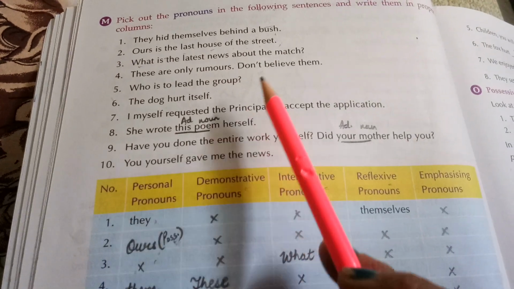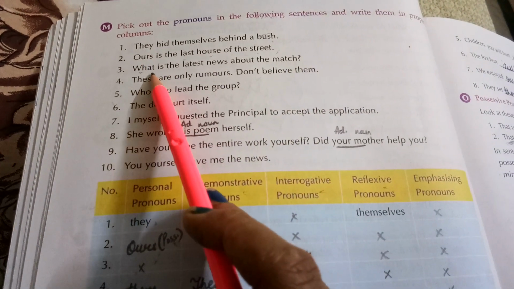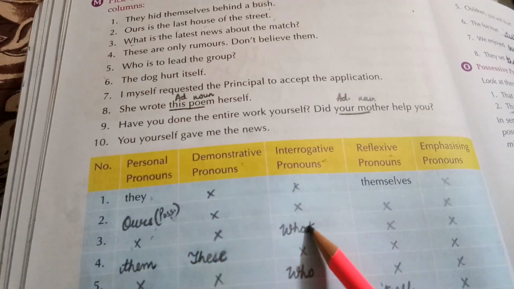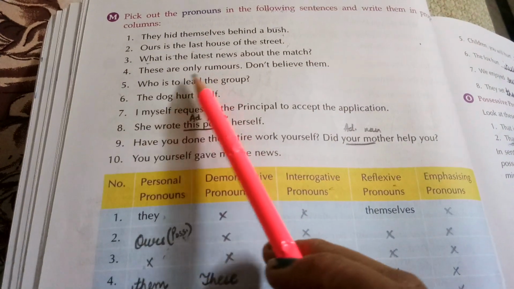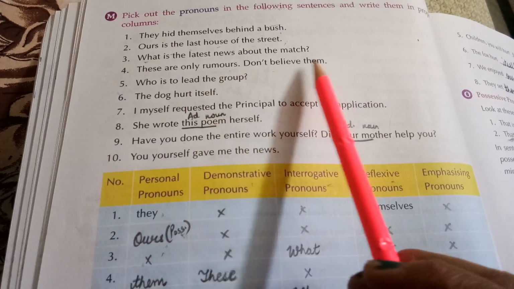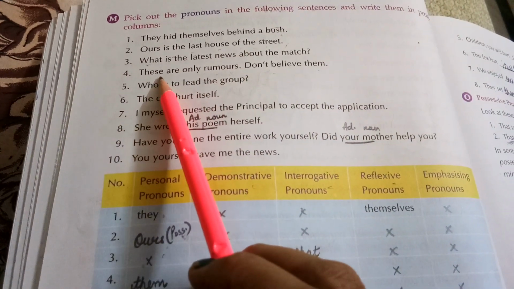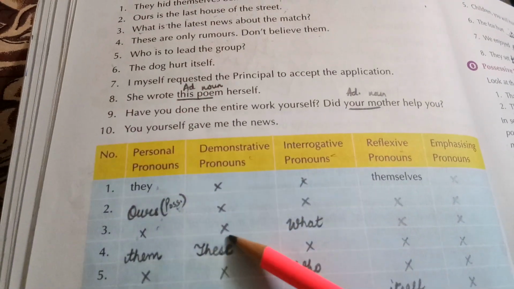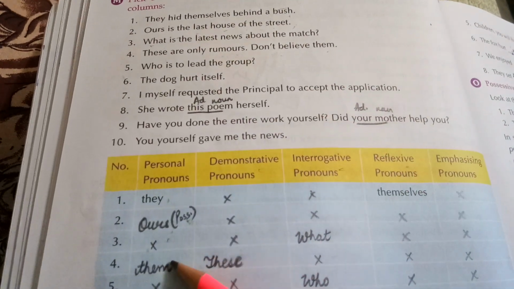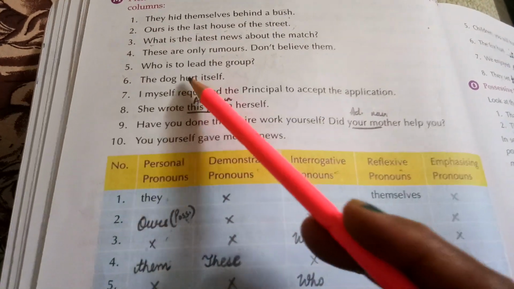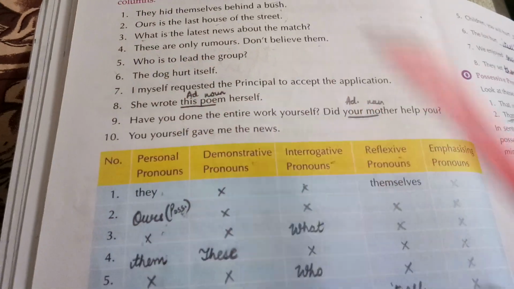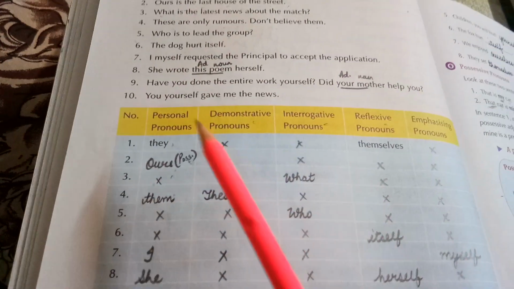What is the latest news about the match? Here, what is the pronoun? And this is interrogative. These are only rumors. Don't believe them. Here, these is the demonstrative pronoun and them is the personal pronoun. Who is to lead the group? Here, who is the interrogative pronoun.